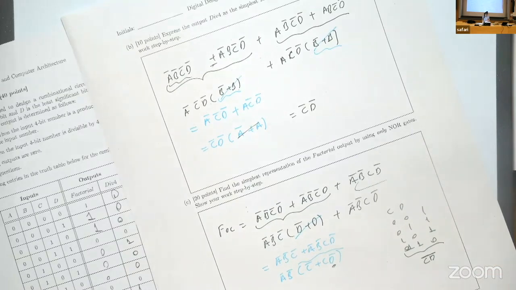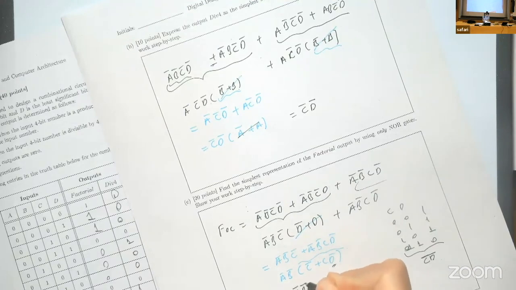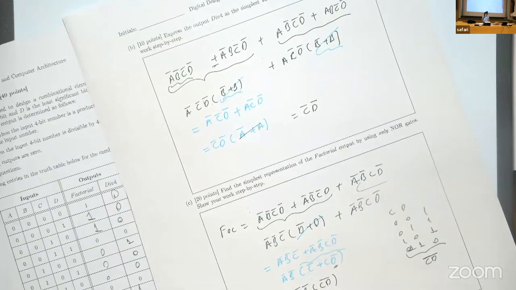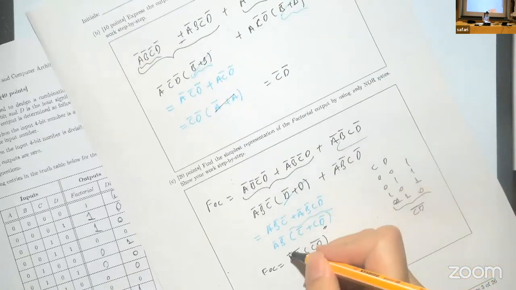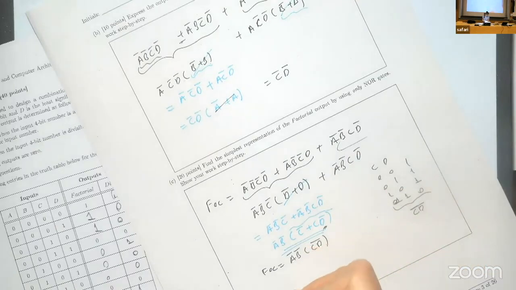So it's a NAND gate. Then we can represent this equation like this. So factorial is equal to A naught B naught and C D naught. And now we have a very simple equation, but the thing is, this cannot be represented using only NOR gates as is. So the way you can transform what you have in terms of products, ANDs, to NOR gates is by negating it 2 times and using De Morgan's law.